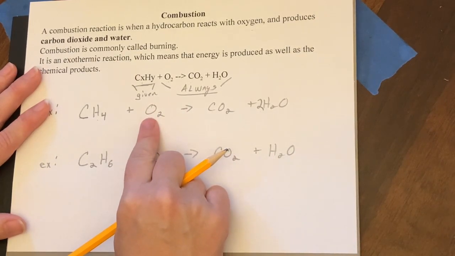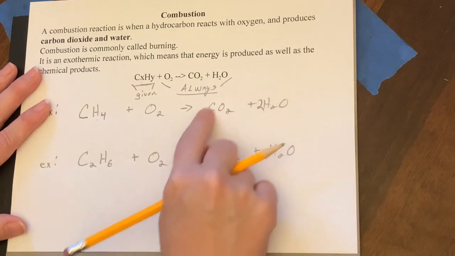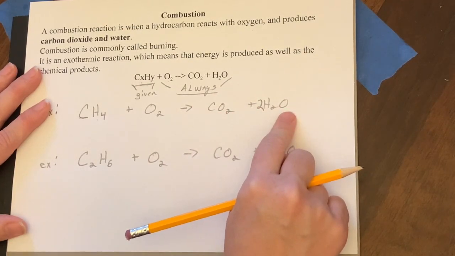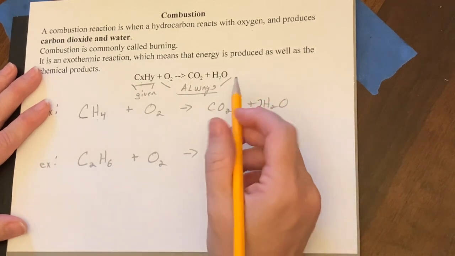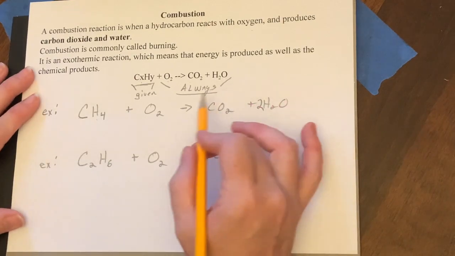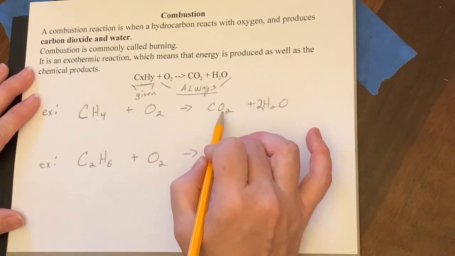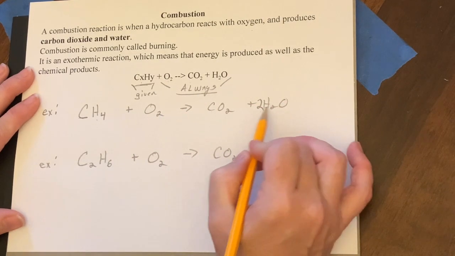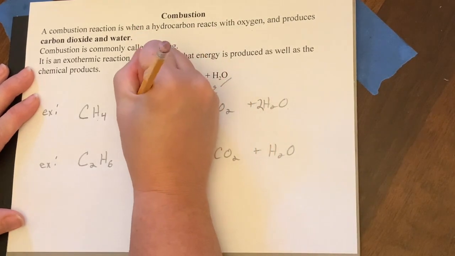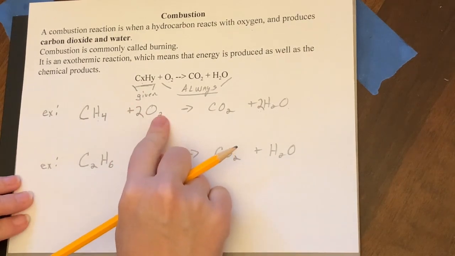Oxygens, I have 2 on the left. Now be careful, oxygens, you're getting them from 2 places. You're getting them from the carbon dioxide and from the water. So you have to count those. All right, so I have 2 on the left, and then I have 2 from carbon dioxide and 2 from water. So I have a total of 4. Well, I'm gonna put a 2 there. I now have 4 oxygens.